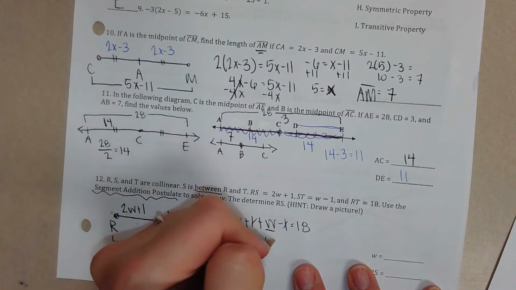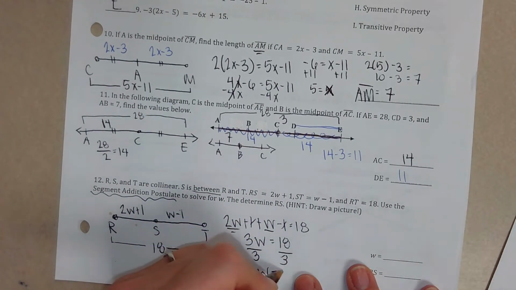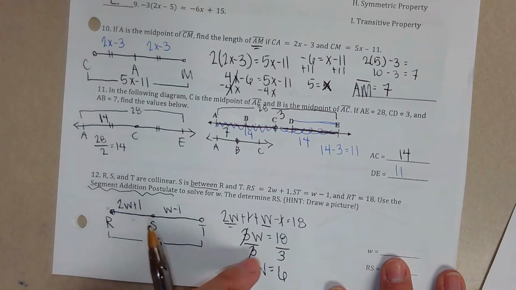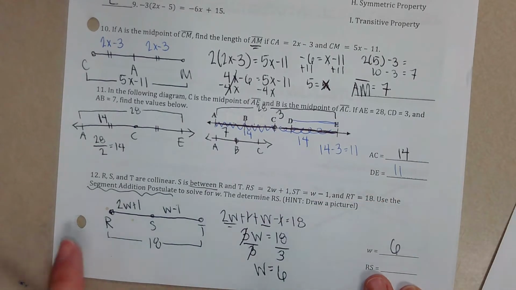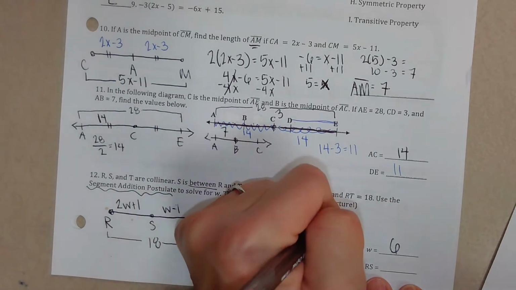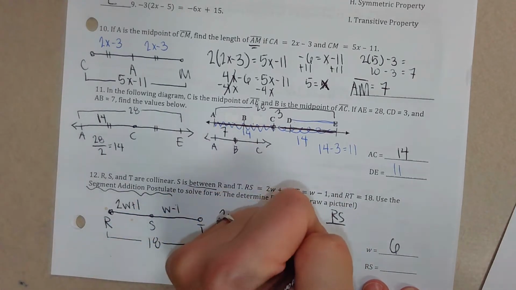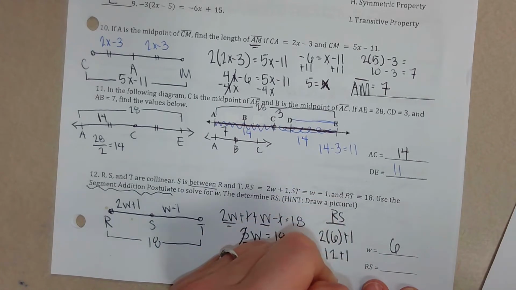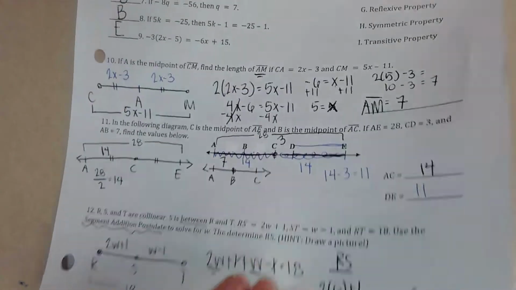And my ones will cancel out, equals 18, and get W equals 6. Because I divided by 3. Okay, now that wants me to find RS. So to find RS, I'm simply going to plug it back in. 2 times 6 plus 1 is 12 plus 1, which equals 13. And we can move on to the second page.